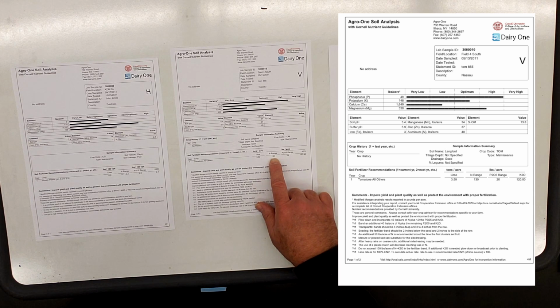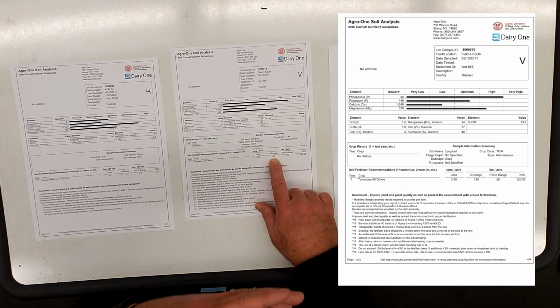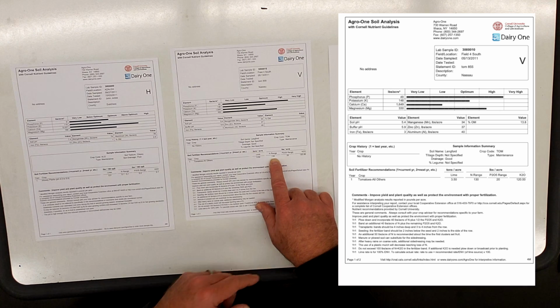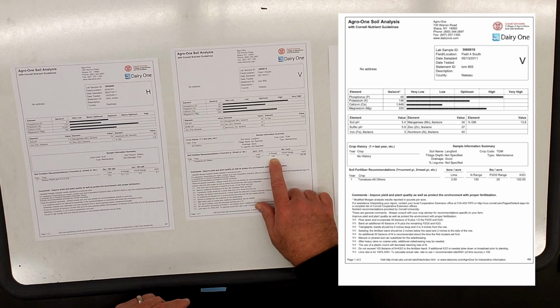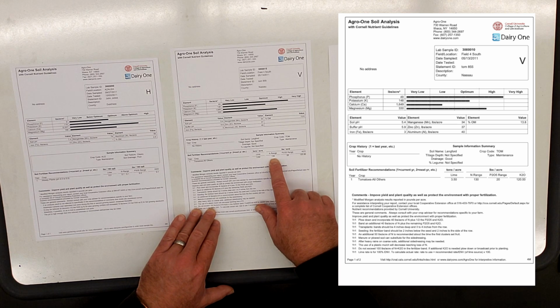But because we have lots of data on how these plants perform across the state, we do have a very good idea about how much nitrogen a tomato, in this case, would need to be productive. So in this case, if you're on a Langford soil and you're in Nassau County, you probably need about 190 pounds per acre of nitrogen for that tomato over the growing season.